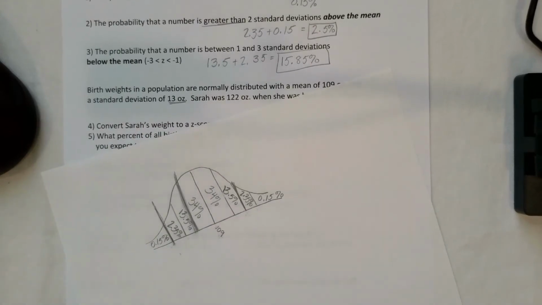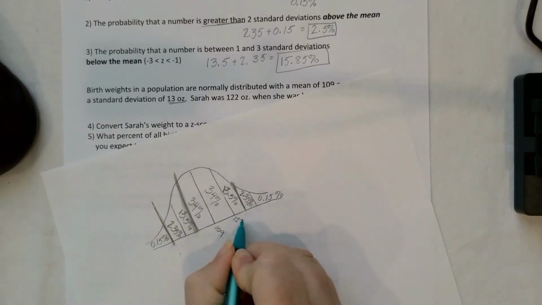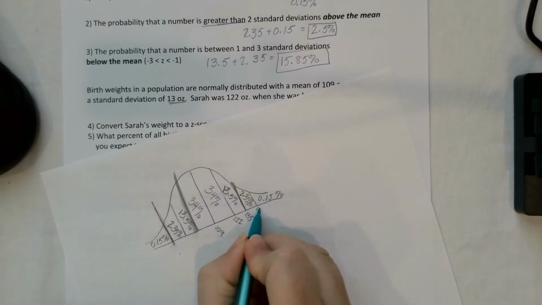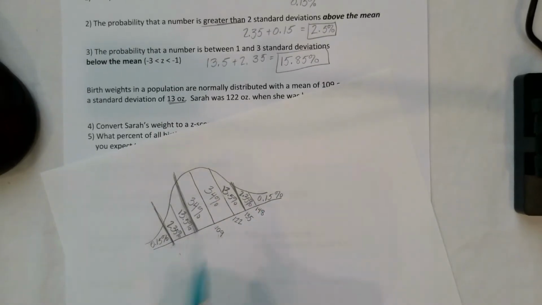So I'm going to do 109 plus 13. That gives me 122, plus another 13, and that's 135, and plus another 13 is 148. Now I'm going to do the other side. So I go back to the 109 and this time I'm subtracting 13. So this is 96, minus 13 again is 83, and one more time is 70.